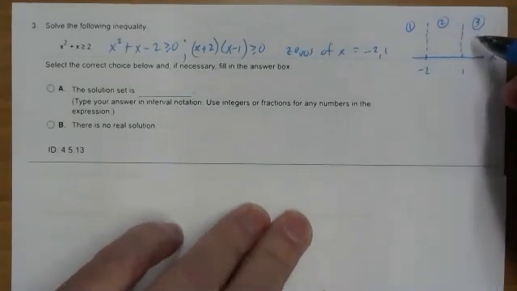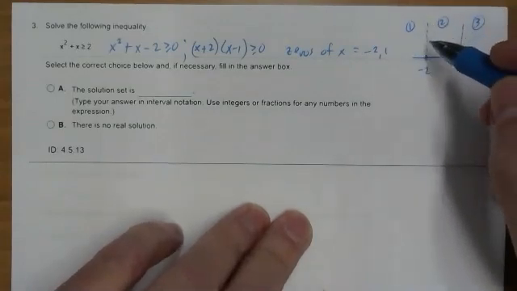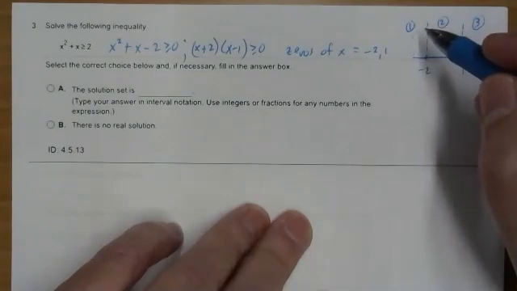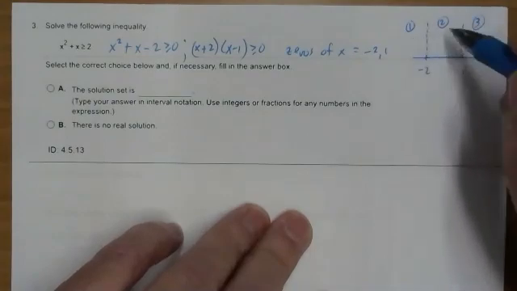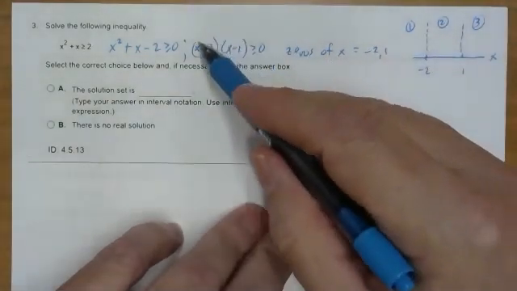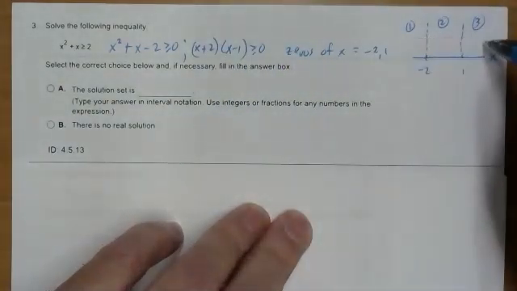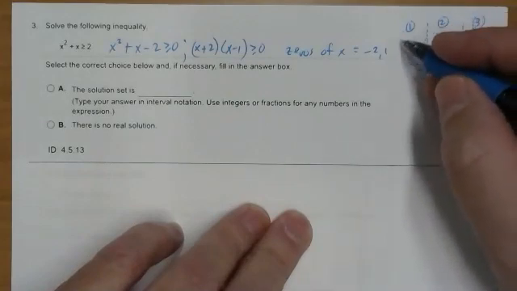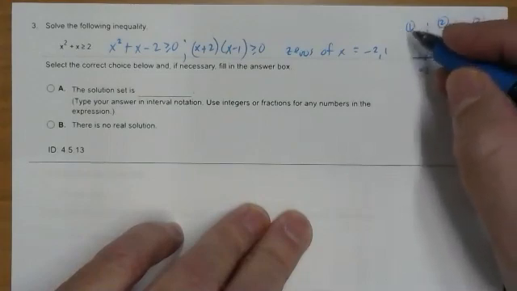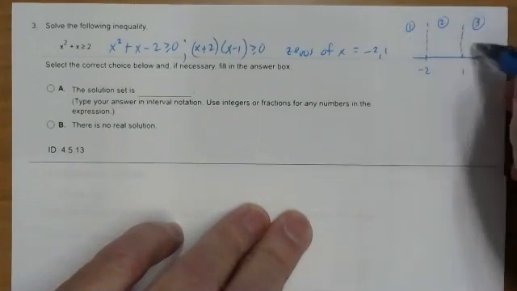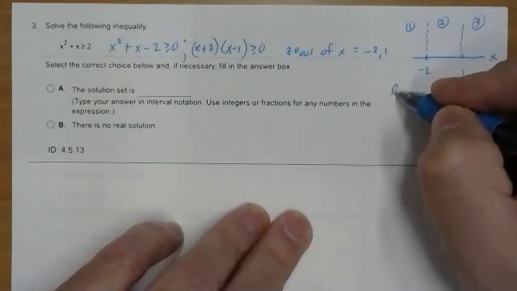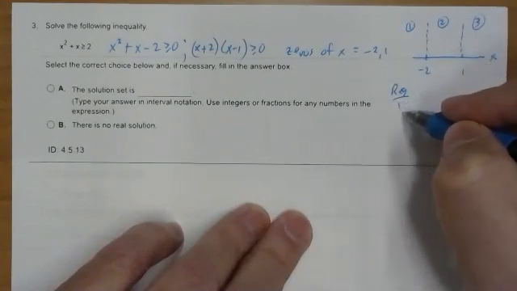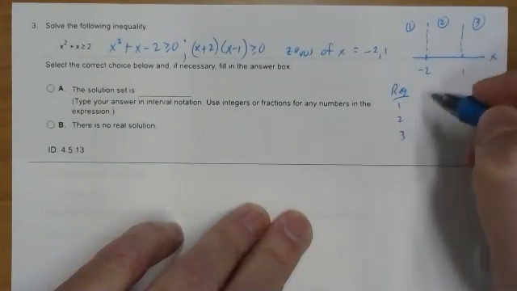The whole point is that in each of these 3 regions, this expression is going to always be positive or negative. I don't know what it is, but for region 1, I have to see if that's a positive or negative region. Region 2, the same, region 3. So the way I do it is what we call a sign chart.